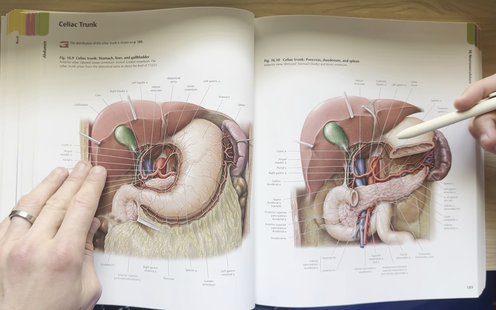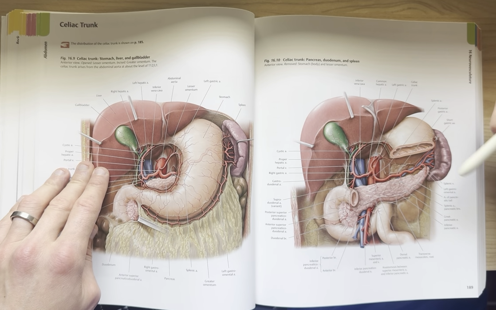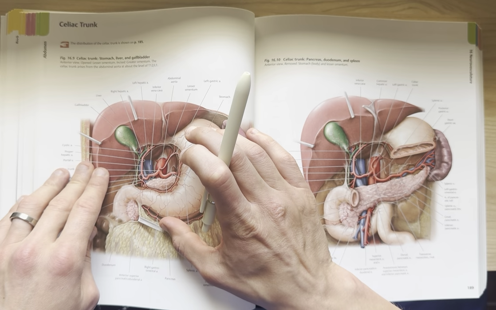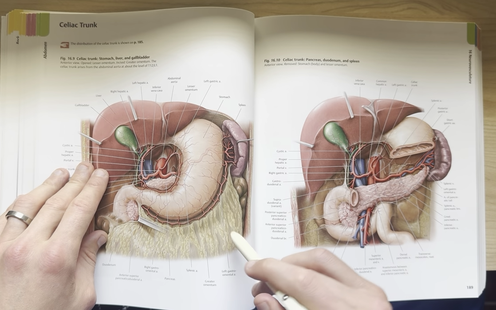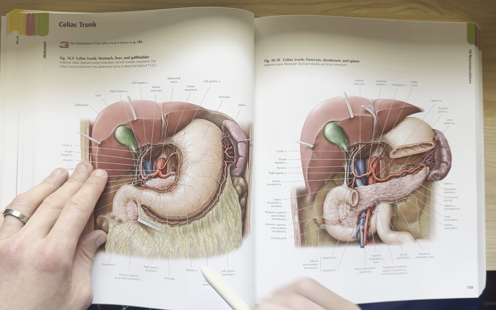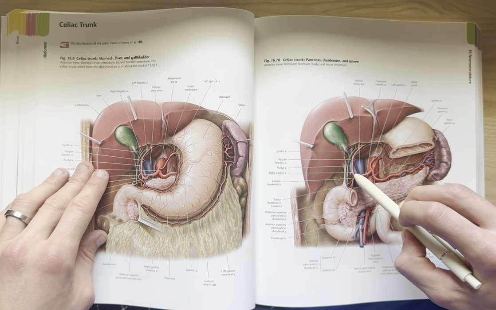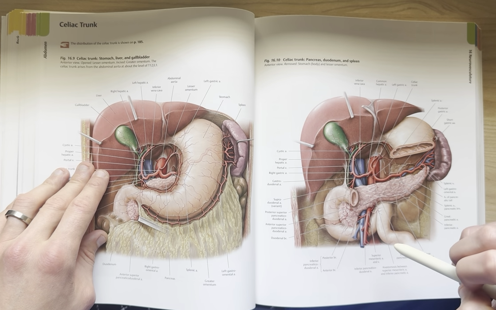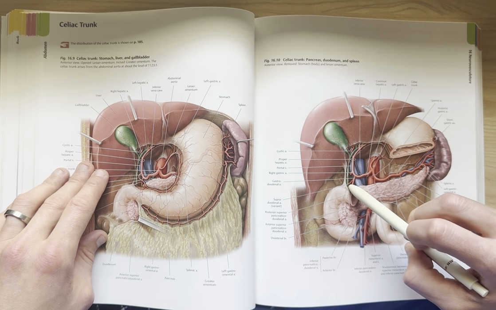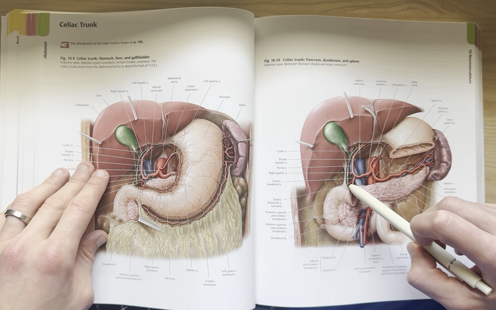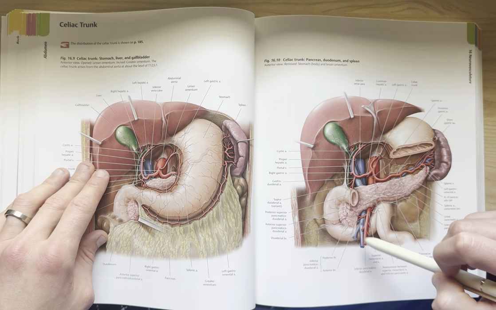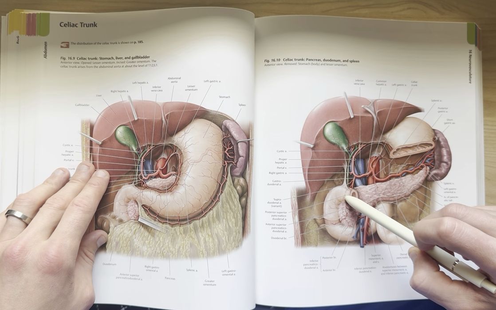And then here is the celiac trunk with a focus on the pancreas, duodenum, and spleen. So now we've got the stomach removed and the lesser omentum removed. So same picture, just these two features taken off. And then let's see, what else can we see that's different? We can now see the right gastric artery when we couldn't before. We can visualize the supraduodenal. We can see the posterior superior pancreaticoduodenal.